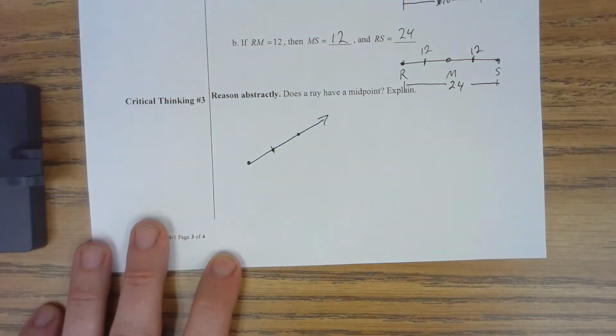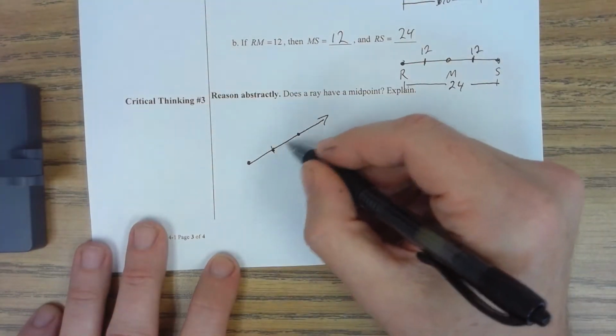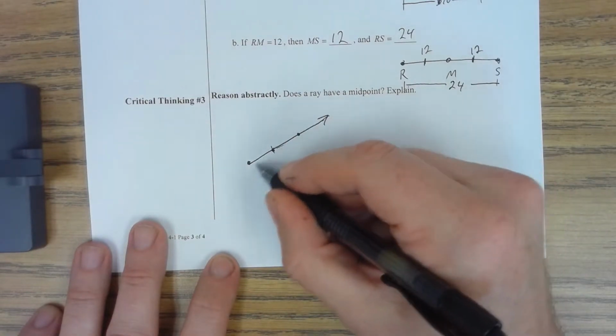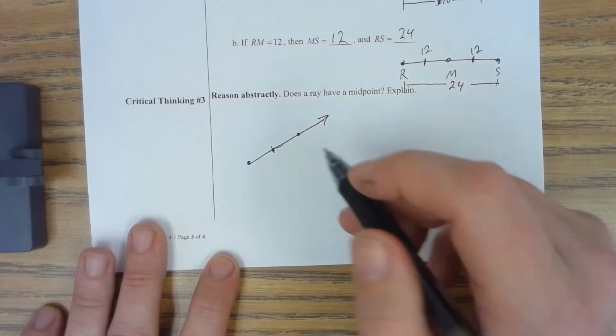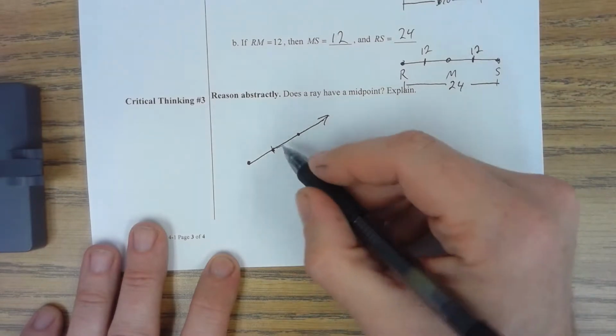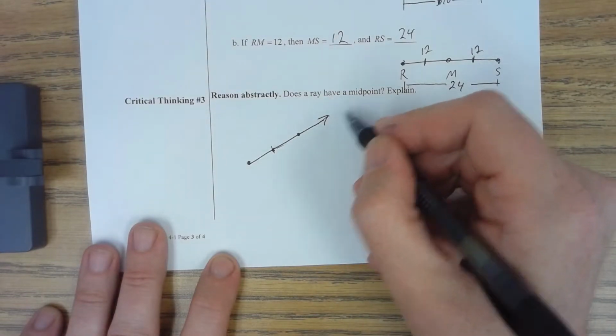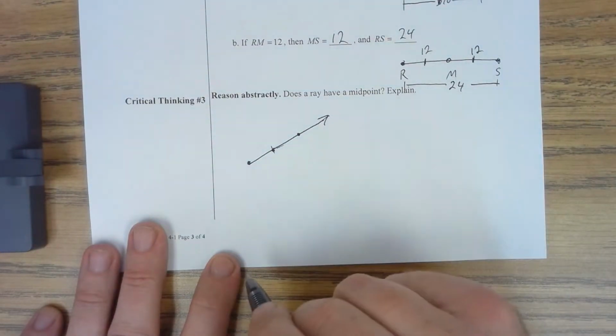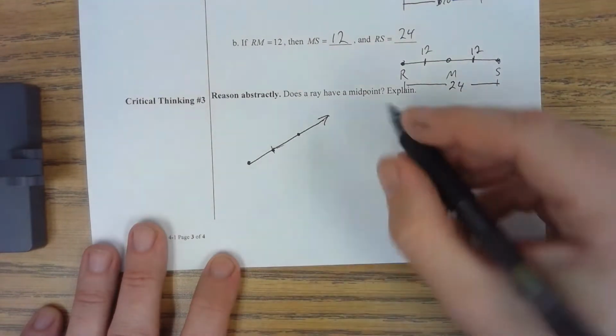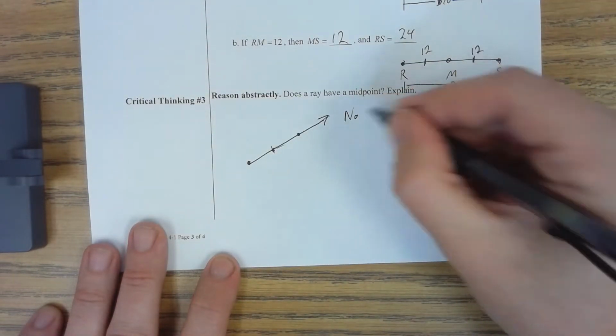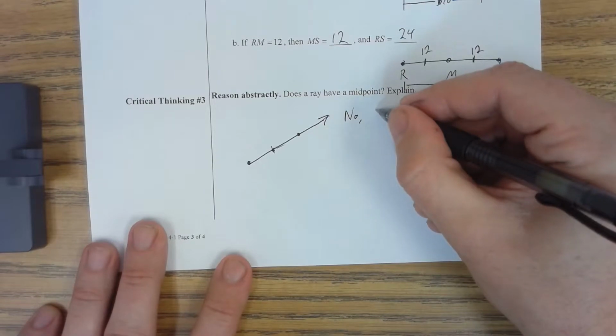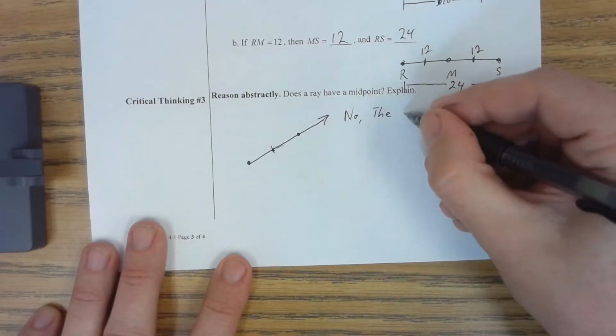Okay, let's take a look at this ray. Go off to the right and to the left. Those 2 sides, if this is a midpoint, should be equal. If I go off to the right forever, is that equal to what's on the left? No. The two sides are not equal.